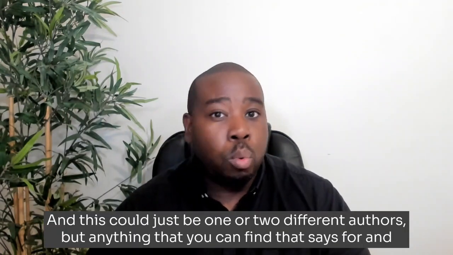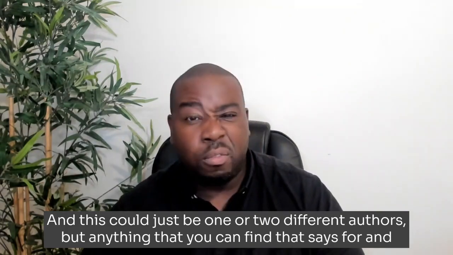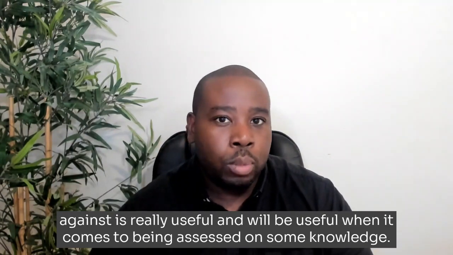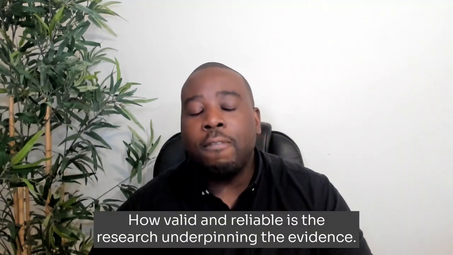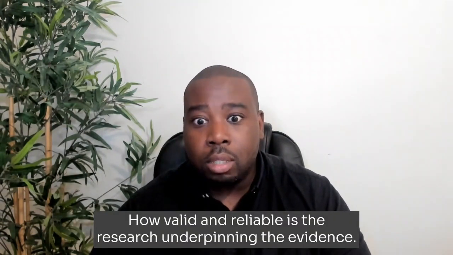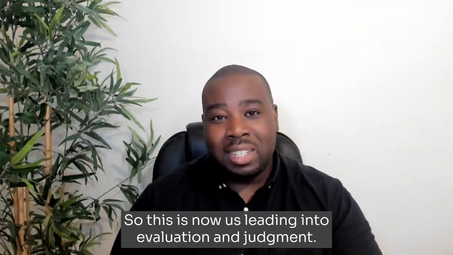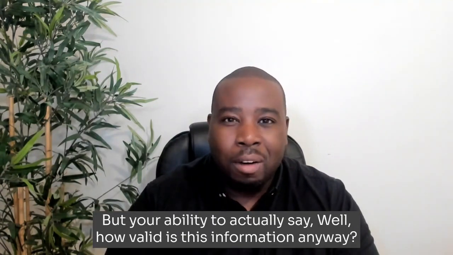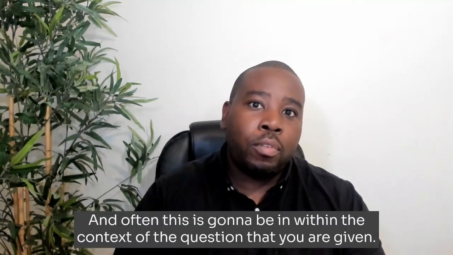And this could just be 1 or 2 different authors, but anything that you can find that says for and against is really useful and will be useful when it comes to being assessed on some knowledge. How valid and reliable is the research underpinning the evidence? So this is now us leading into evaluation and judgment, but your ability to actually say, well, how valid is this information anyway, right? And often this is going to be within the context of the question that you're given.